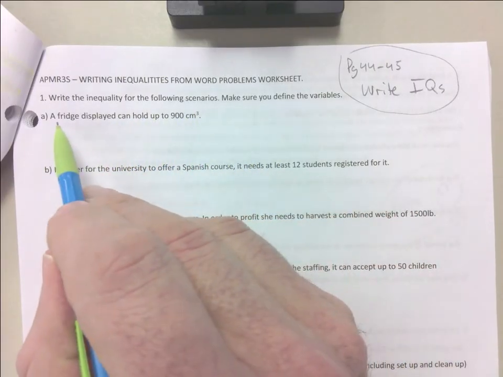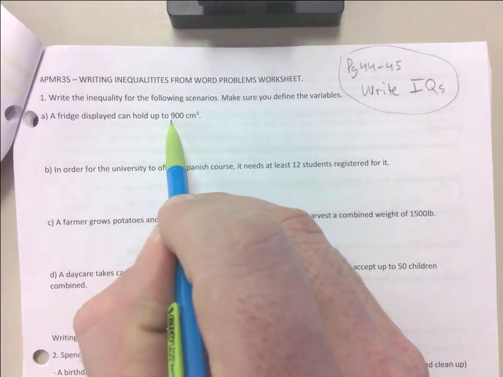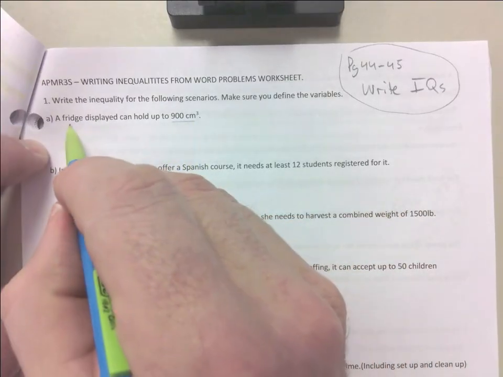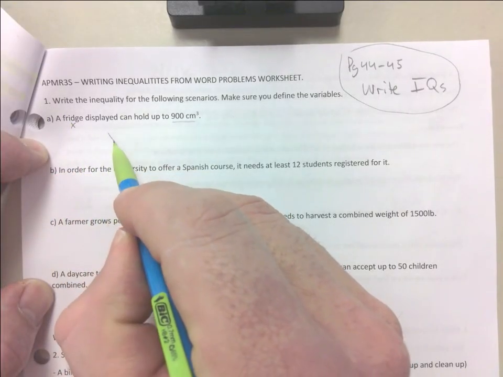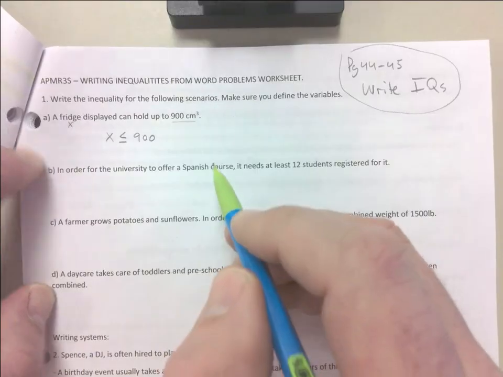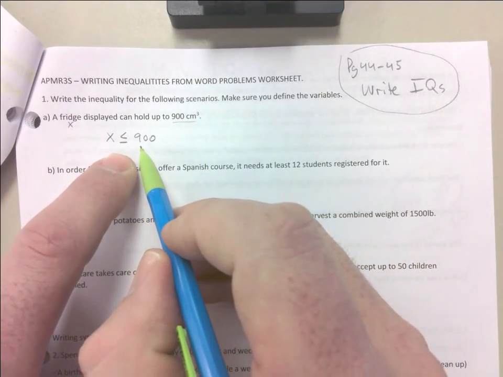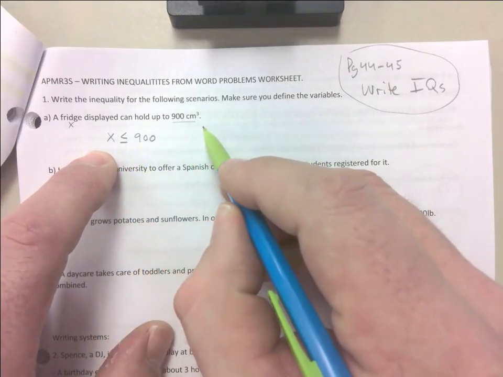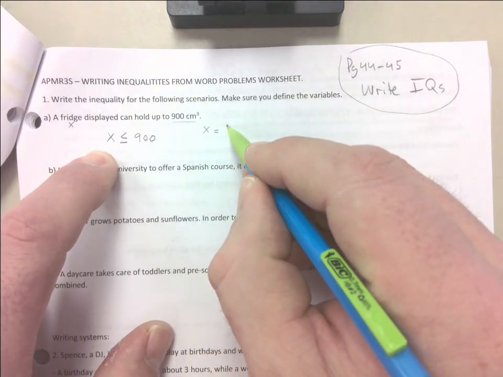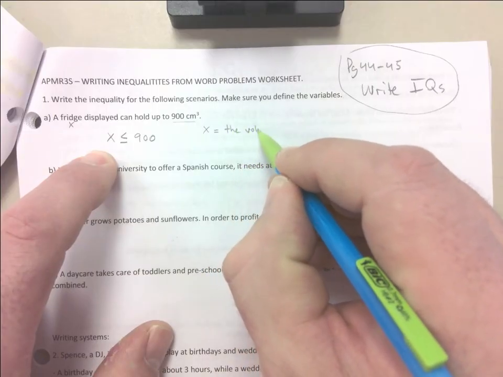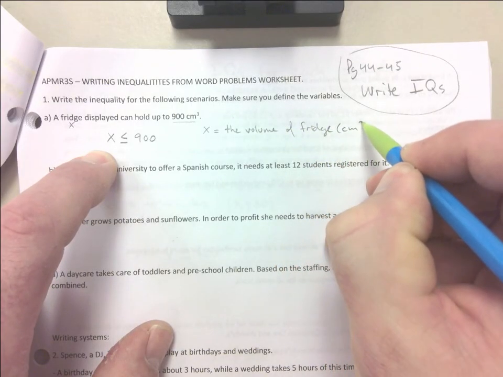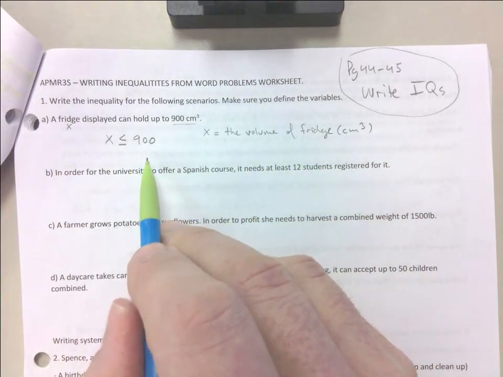make sure you define your variable. So a fridge display can hold up to 900 cubic centimeters. If all we're dealing with is the fridge, if that's our x here, then we would just say x can hold less than or equal to 900, right? That would be our answer there. And so that actually tells you that x would be the volume, in centimeters cubed, right? So that's technically what would be happening here.